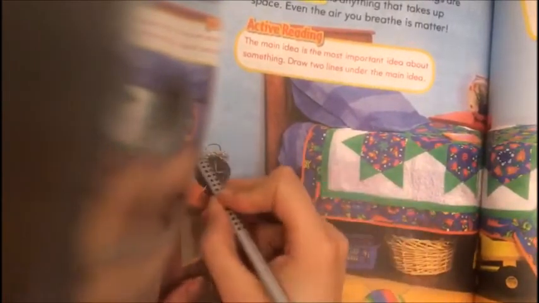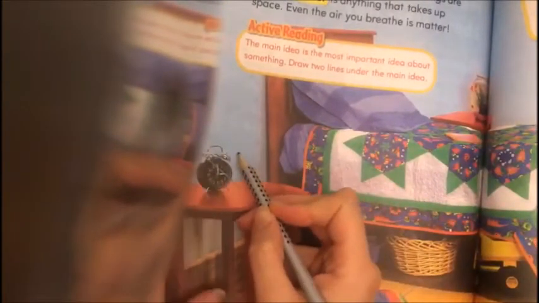Okay, they said the clock. Where is the clock? Let's think. Where is it? Search in your book. Search. Do you see it over here? Yeah, so super and amazing. Is it a matter? Yes, it is. So we're going to draw an X on it. Super. Okay, the last thing they said is the boy.